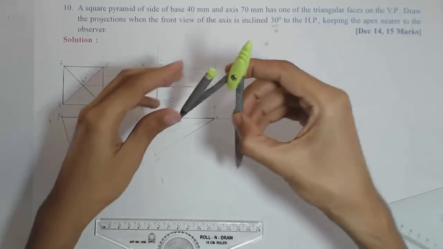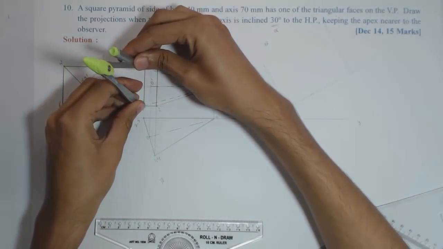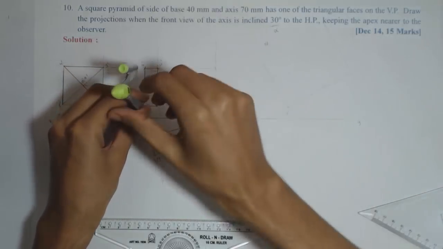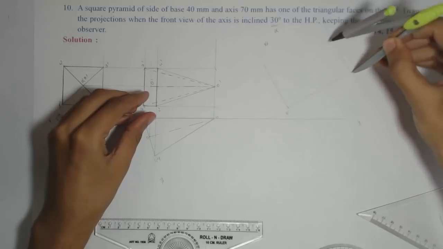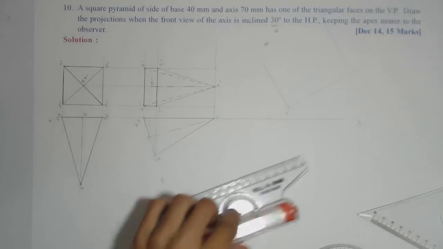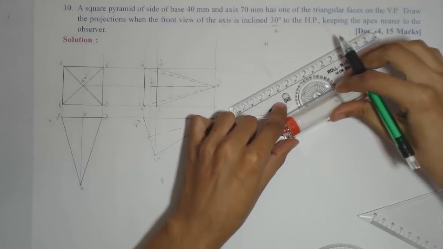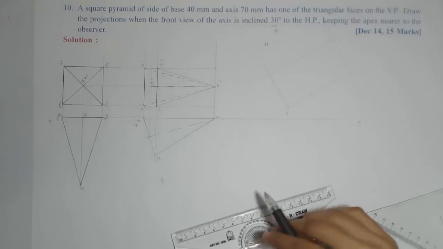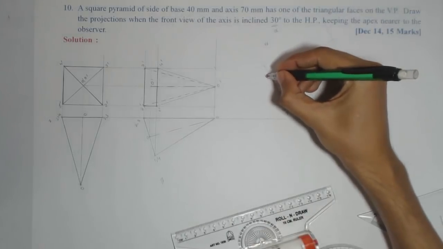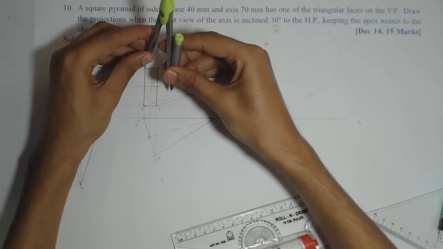Now I'll take width of the rectangle in compass and I'll complete the rectangle this way. Now 2 dash, I'll get 3 dash here. Then for marking the apex, we need to mark the center line of 2 dash 3 dash.